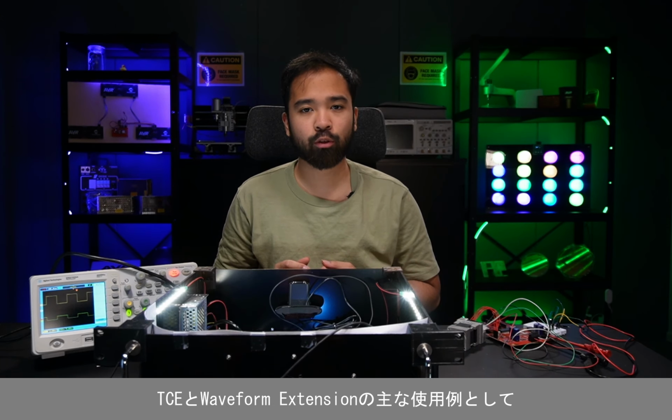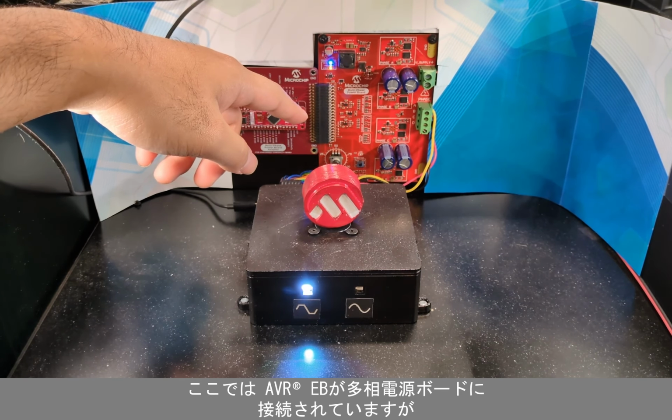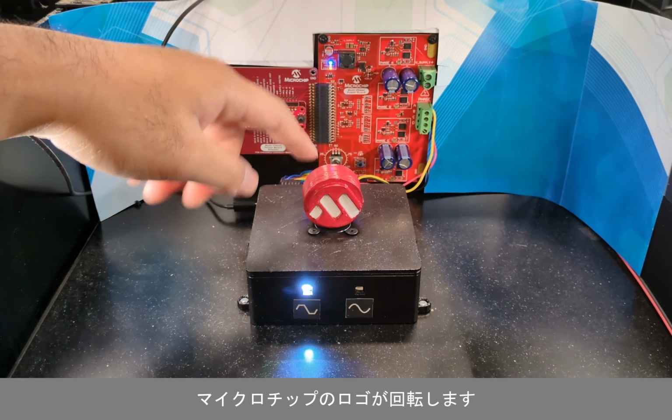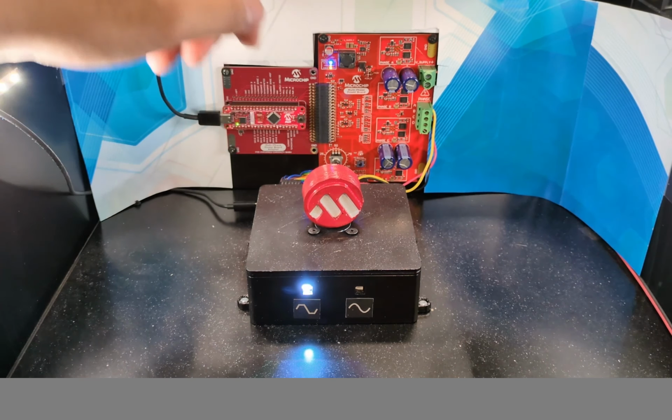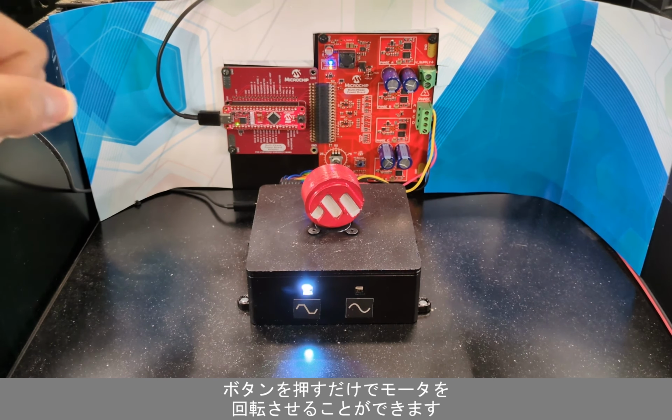Now, one of the main use cases for the TCE and waveform extension is spinning and driving a 3-phase BLDC motor. So here we have the AVR EB connected to the multi-phase power board, which is going to spin the BLDC inside this box, which is then going to spin this Microchip logo. And using our motor control library and its example code, I can spin the motor with a push of a button.